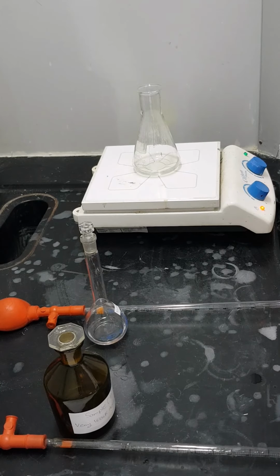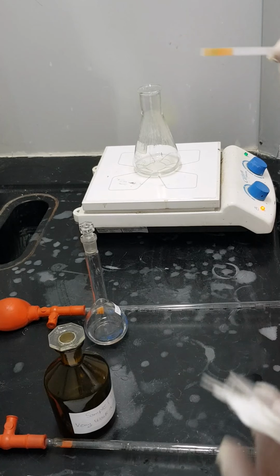What's going on right now? Actually, the reaction between sodium hydroxide and ammonium chloride is taking place, and it will result in liberation of ammonia. And as you know, ammonia is a basic chemical. So how are we going to test that? By using the universal indicator strip.